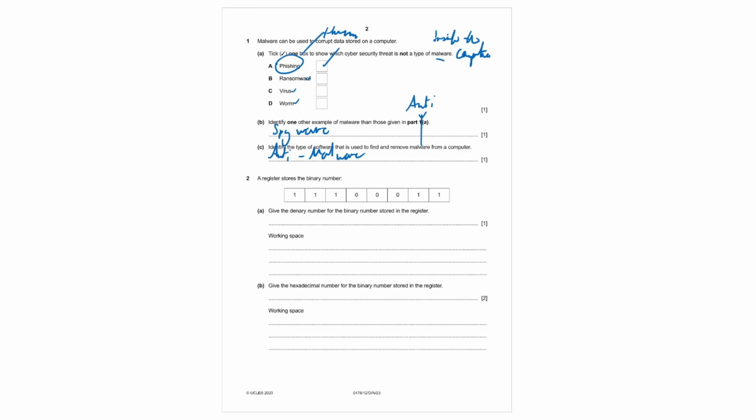Welcome back, Crammers, to question 2. A register stores the binary number. Give the denary number for the binary number stored in the register, and we must show our working.